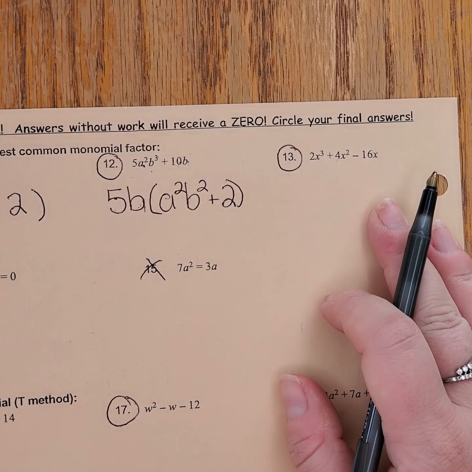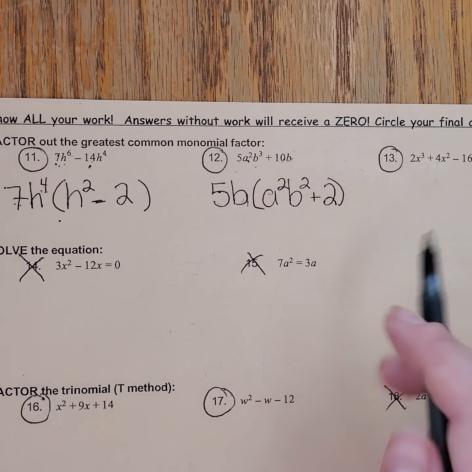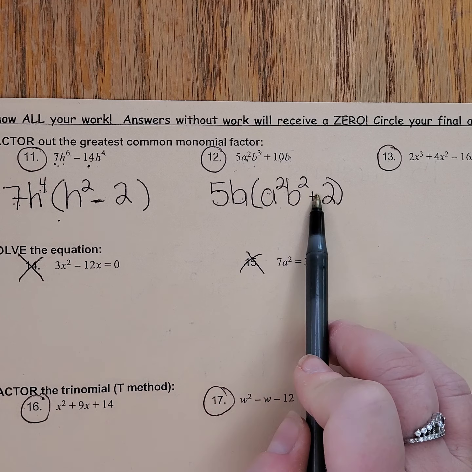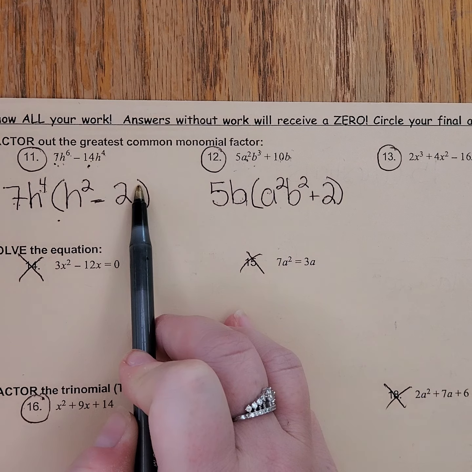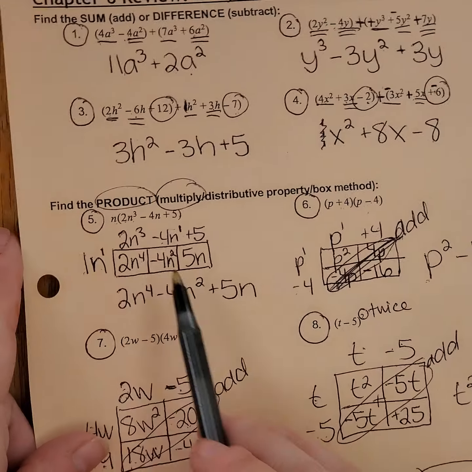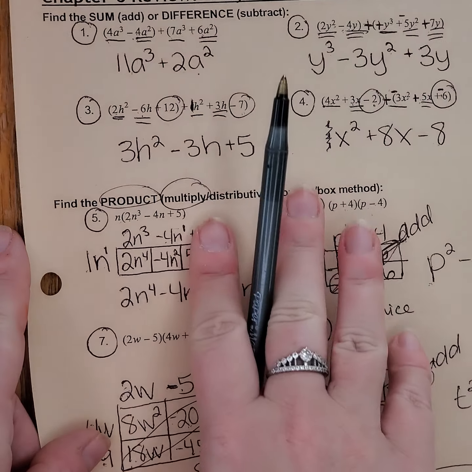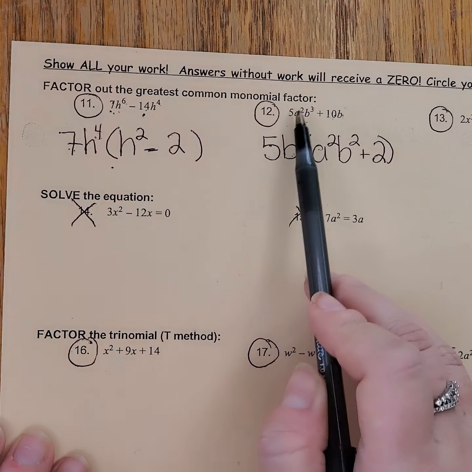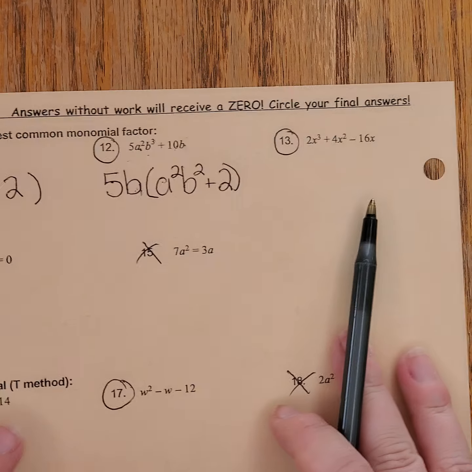If you're ever confused on if you did it right or wrong, you can always go back and do a 1 by 2 box, and you can do what you did over here, just make it a 1 by 2 box. Your answer that you get should be the original problem. So you can always double check your work.